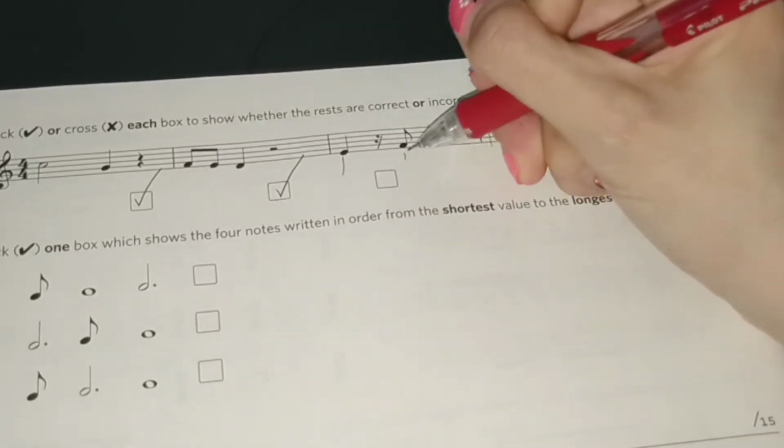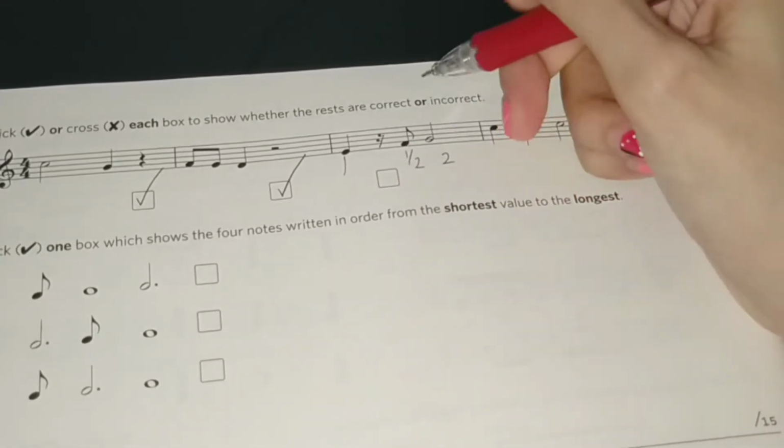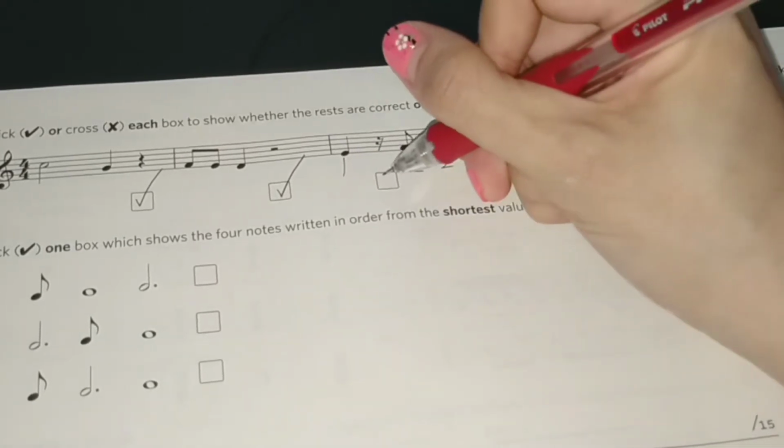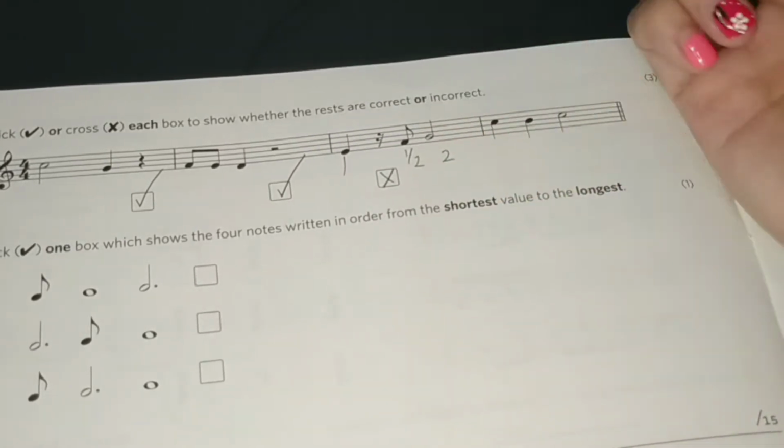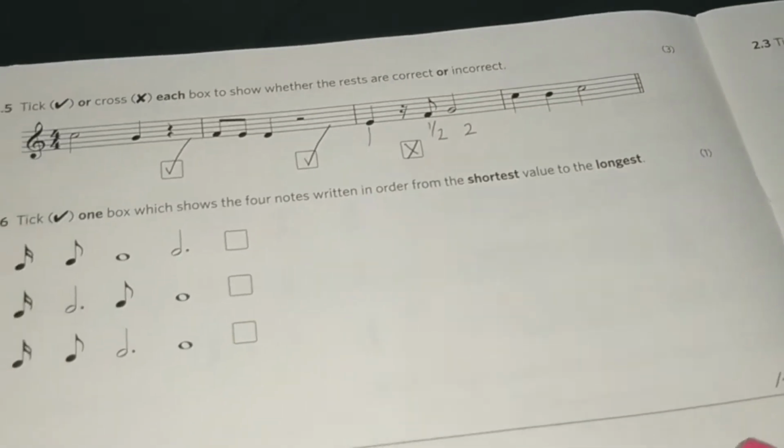Now this one, you need 4 counts. You already have 1. You already have half. You already have 2. So you actually need quaver rest here. This will be wrong. Semiquaver rest, that is not enough.